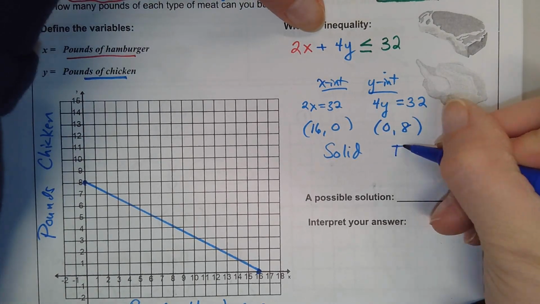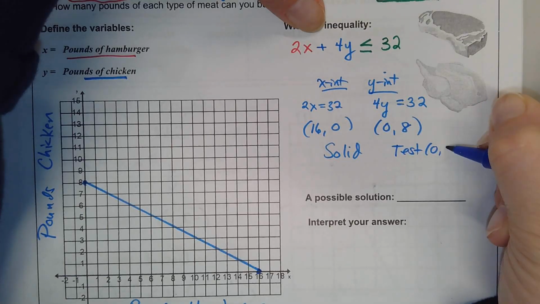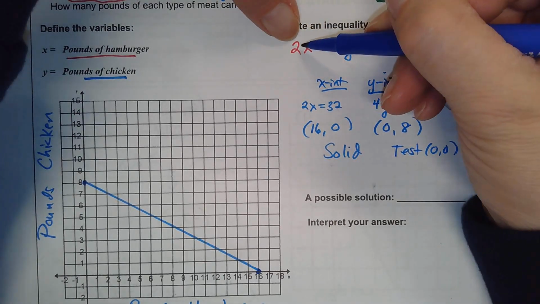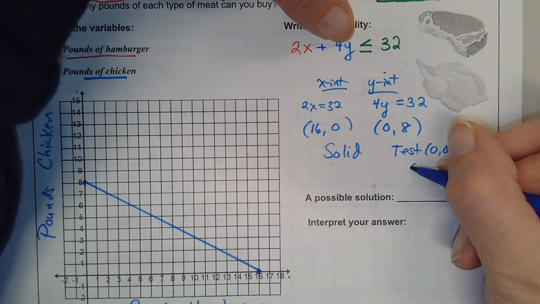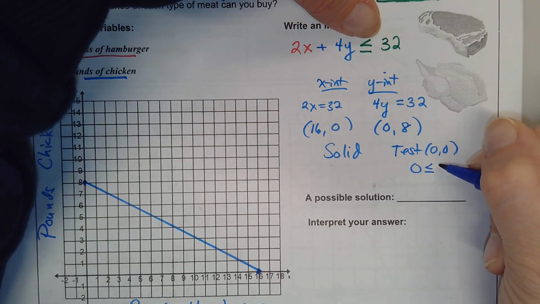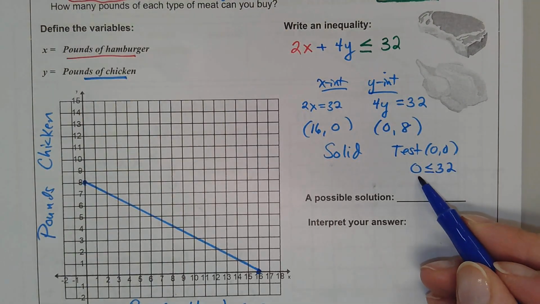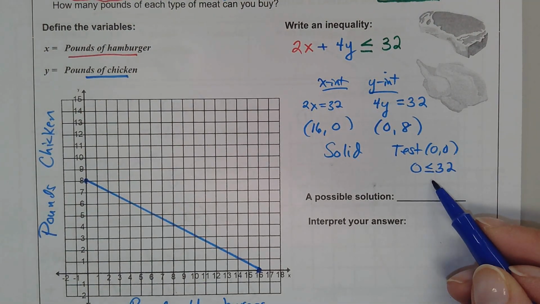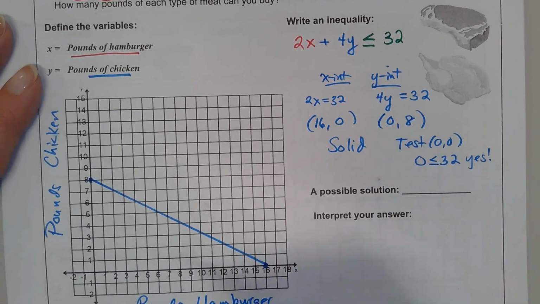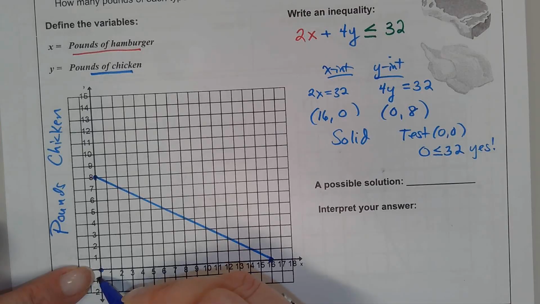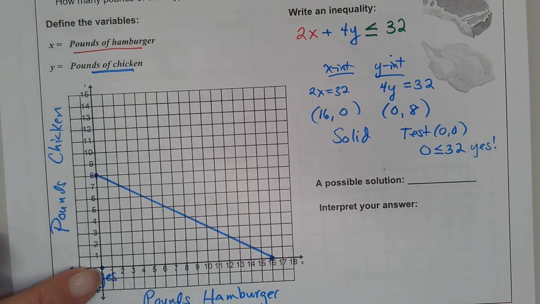We have to test the point 0, 0. 2 times 0 is 0, plus 4 times 0 makes 0. The question is, is 0 less than 32? Is 0 smaller? And the answer is yes. So right here on the origin, I'm getting a yes.